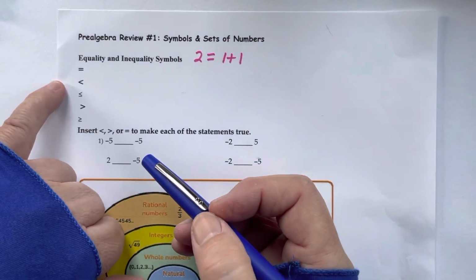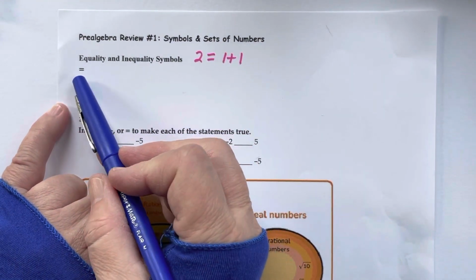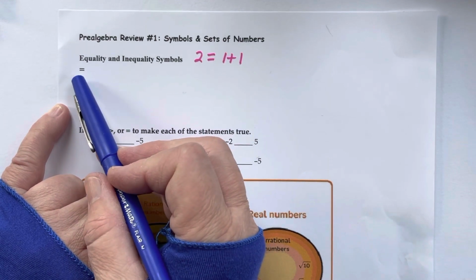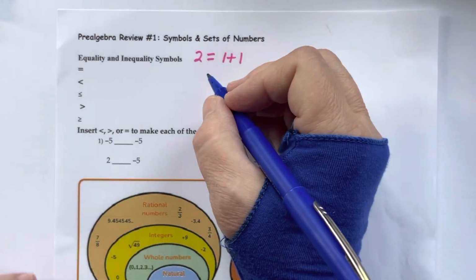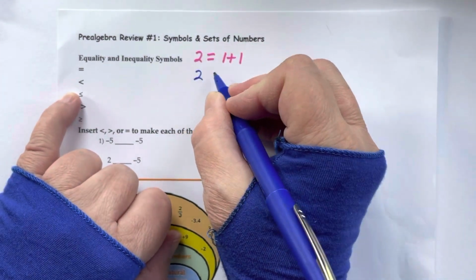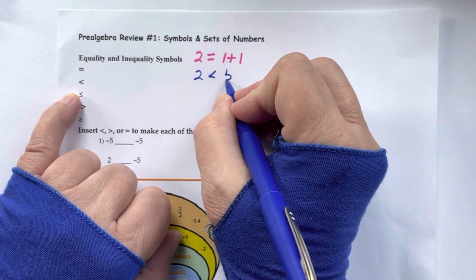The next symbol, we read these from the left to the right, and the smaller end is on the left, so we call this the less than symbol. So in this particular problem, so many examples we could choose from. 2 is less than 5.